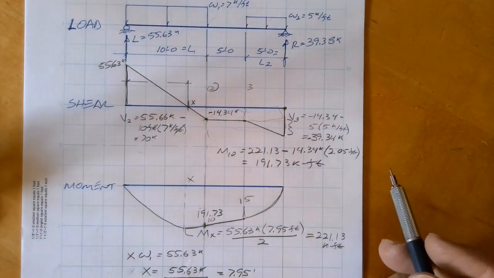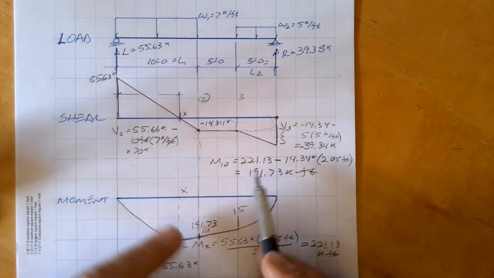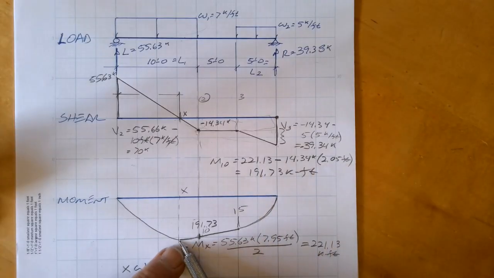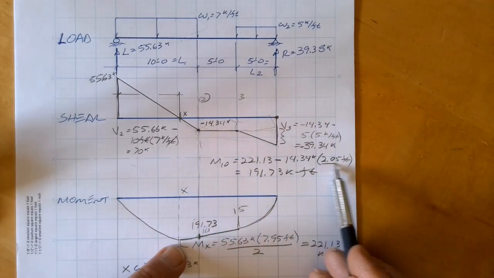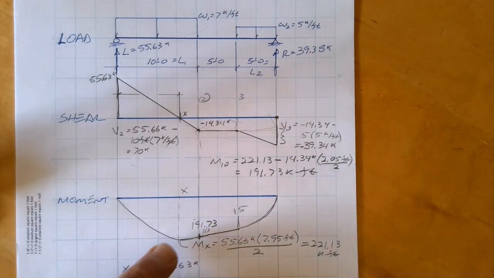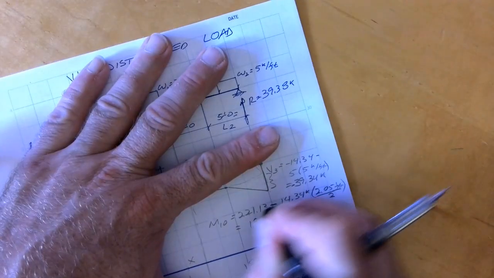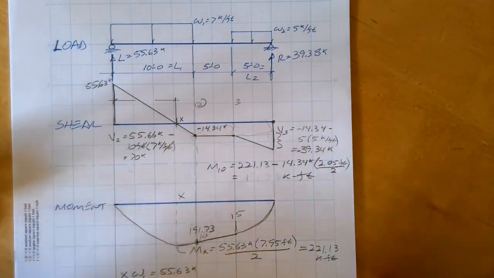Okay, so I traced my error all the way back to the moment at point 10. So here I have the moment at the peak minus that area, but instead of using the triangle formula, I used a rectangle, so I should have divided that by 2. So I'm going to go ahead and rework that, come back to you in just a sec.